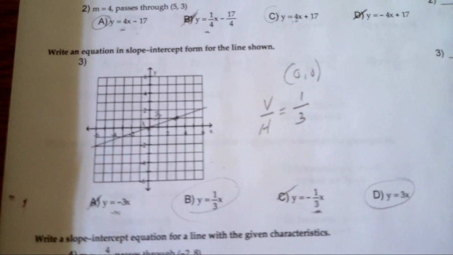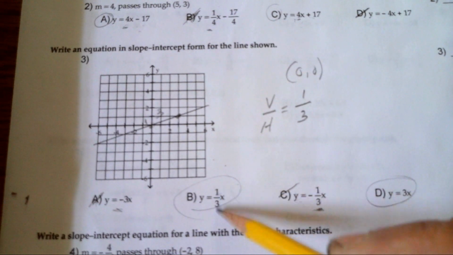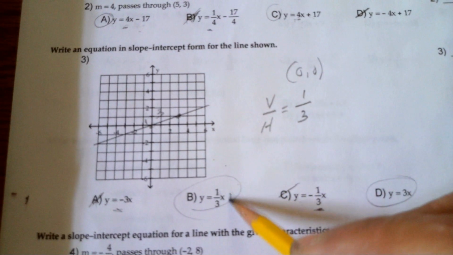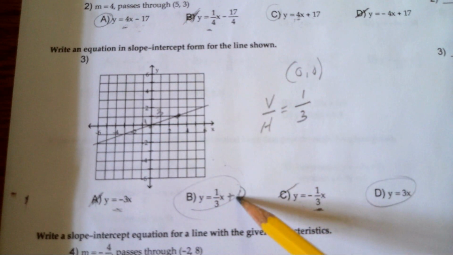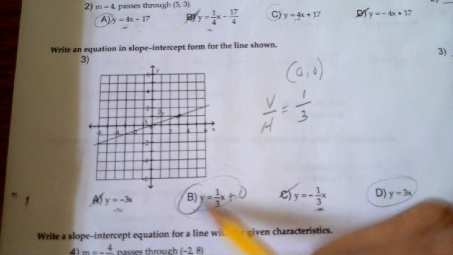So what's the only line that has a slope of 1/3? It's letter B, all right? And then, of course, the y-intercept is the origin. That's why you have no b value. It's 0. So here we go, letter B.